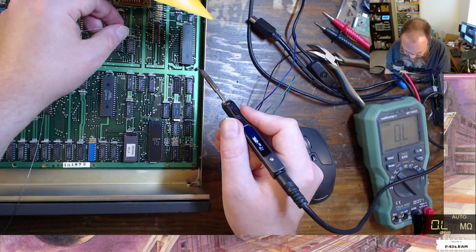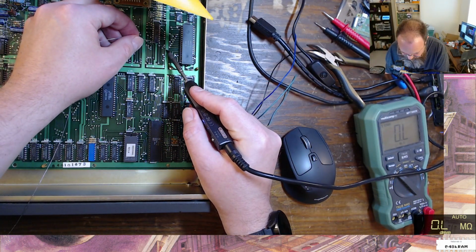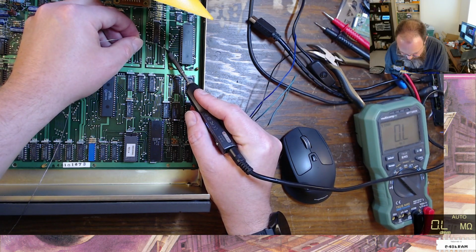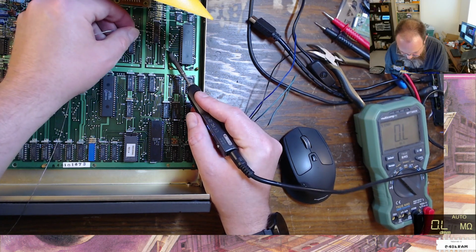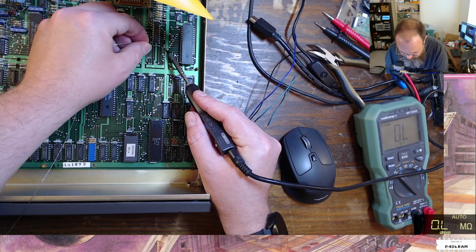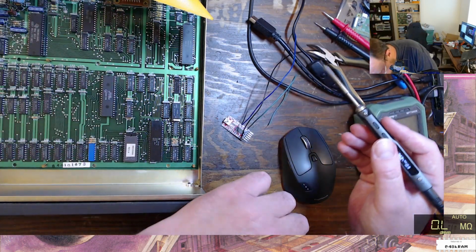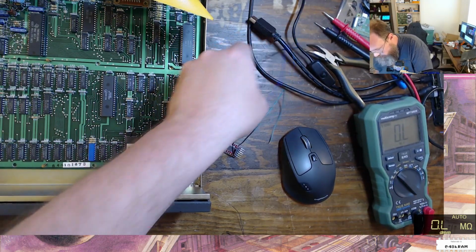And let's see, this ground is on a big ground plane, so I don't know how well this is going to heat up. Oh, actually, not too bad. Alrighty.